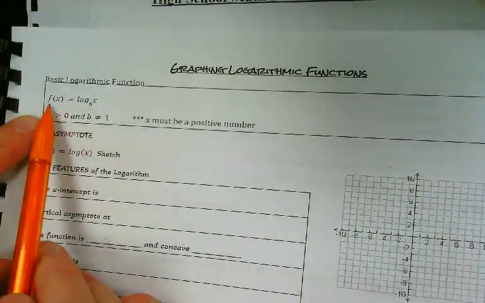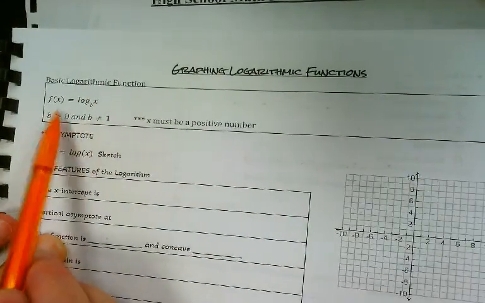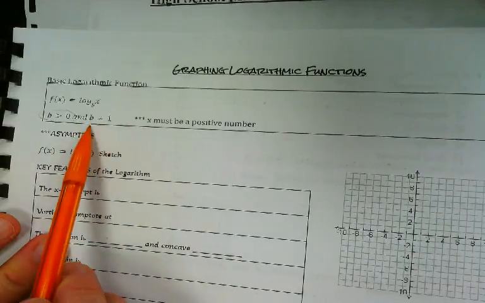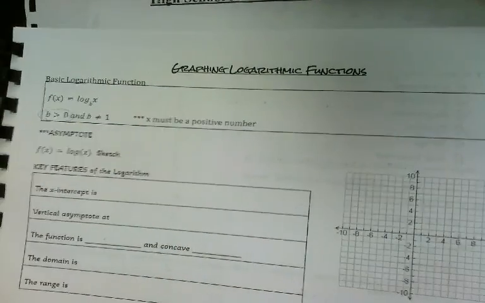Okay. f of x equals log base b of x. Now there's some stipulations. The b value has to be greater than 0. And the b value cannot be 1. x must be a positive number. All right, there's a couple stipulations here.